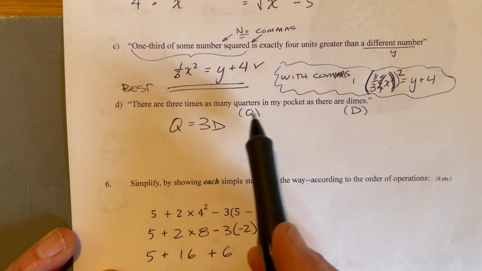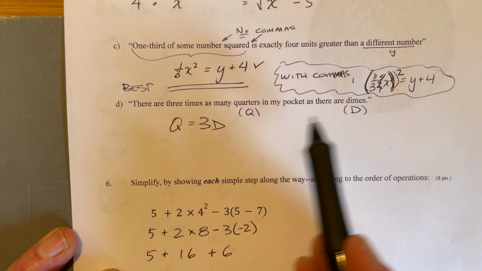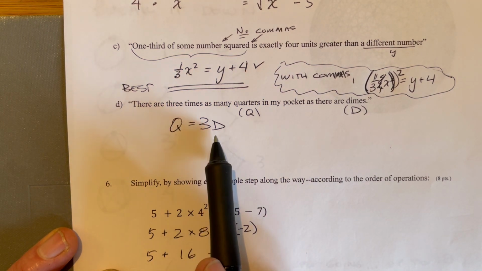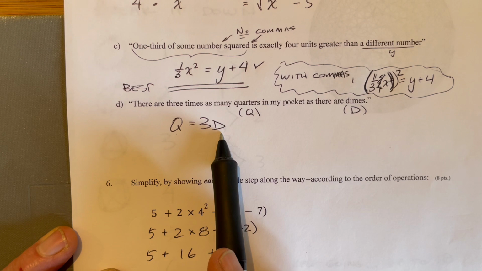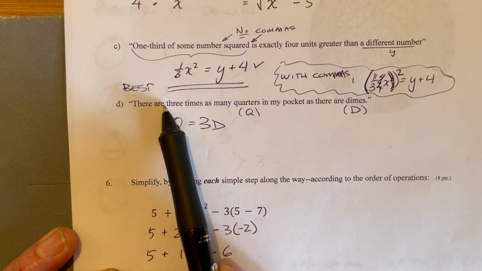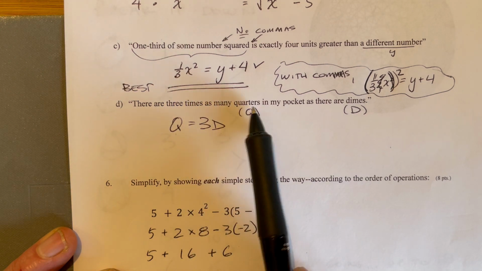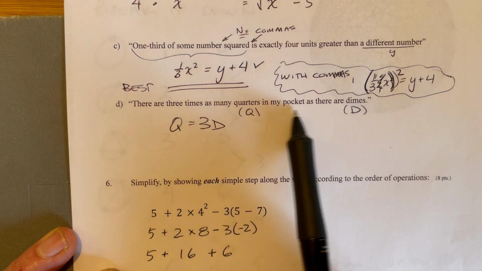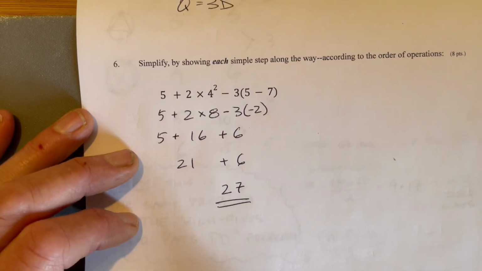3 times as many quarters in my pocket as there are dimes. If I've got more quarters, I need to take those lowly dimes, which I don't have very many, and multiply them by 3 to make the quarters. Sometimes people, when they see 3 times quarters, they want to put the 3 in front of the Q, but nope, it's the opposite. Think it through and you'll be fine.